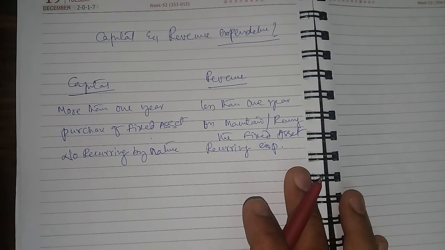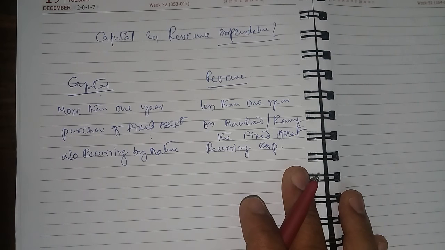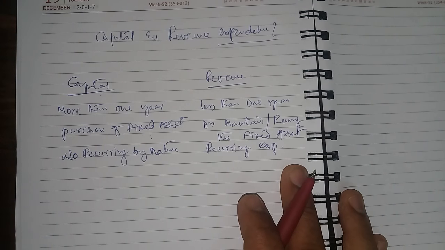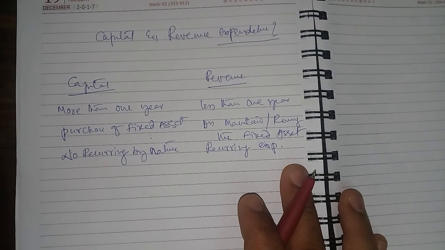What is accounting? Recording of incomes and recording of expenditure. Here the specialization of an accounting student lies in classifying the expenditure, bifurcating and dividing the expenditure by observing the nature as a capital expenditure and a revenue expenditure. Here lies the importance of the accounting student.